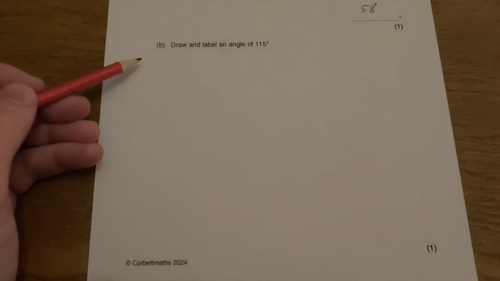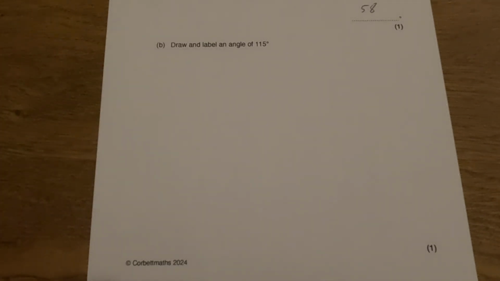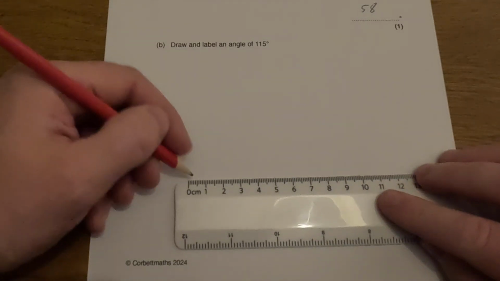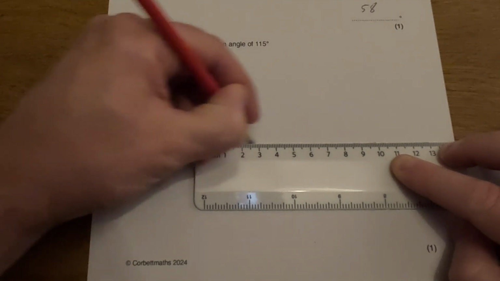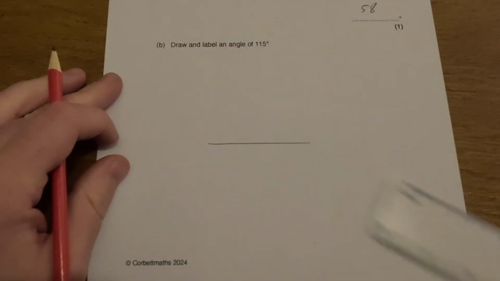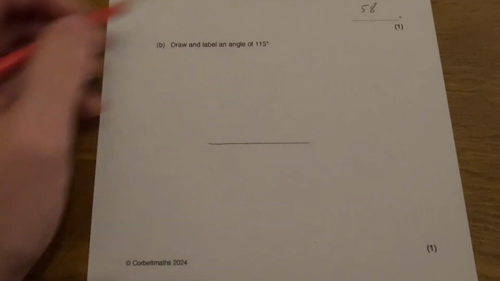Okay, let's have a look at part B. Part B says draw and label an angle of 115 degrees. So let's get our ruler and let's draw a straight line to begin with. So this is going to be one of our lines of our angles. So let's draw a straight line like so. So we've drawn a line and we want to draw an angle that's 115 degrees.